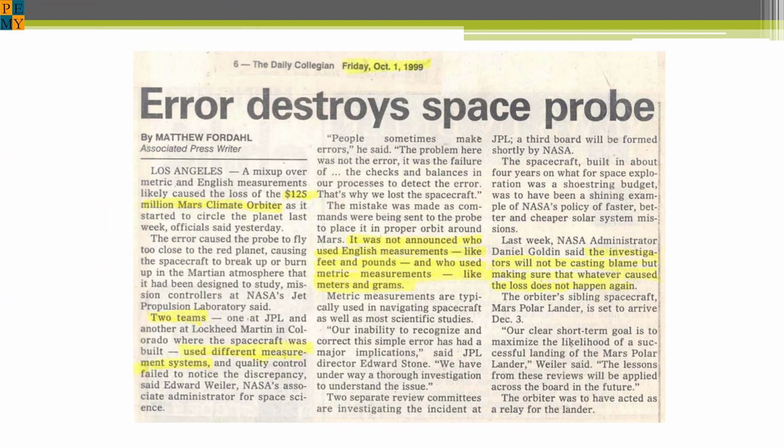In 1999, NASA lost a $125 million satellite orbiter. And what was the cause? None other than misunderstanding of units between 2 different groups within NASA, one of them using the English system and the other using SI systems. So again, this is more motivation for careful and proper use of units.